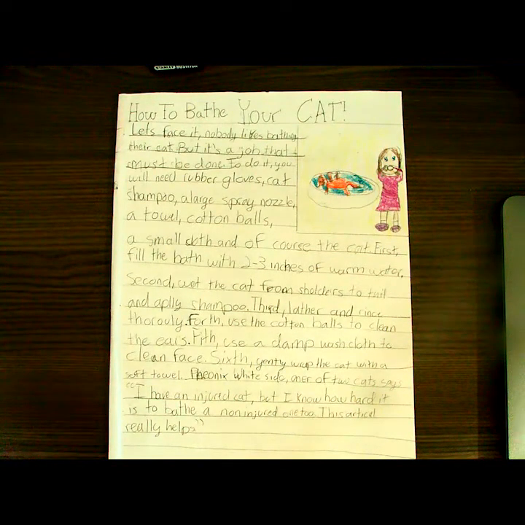Let's face it, nobody likes bathing their cat, but it's a job that must be done. To do it, you will need rubber gloves, cat shampoo, a large spray nozzle, a towel, cotton balls, a small cloth, and of course, the cat. First, you're going to fill the bath with 2 to 3 inches of warm water. Second, you are going to wet the cat from shoulders to tail and apply shampoo.